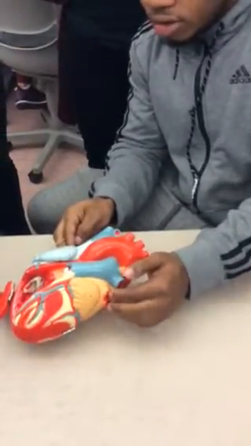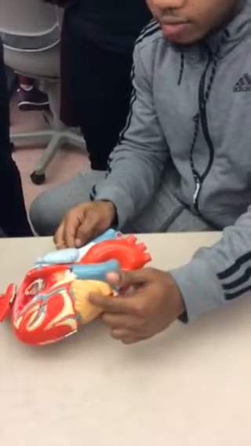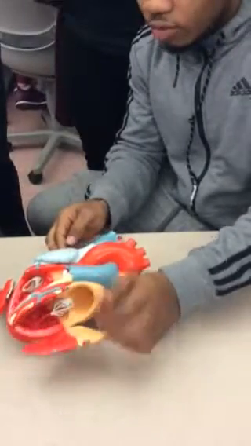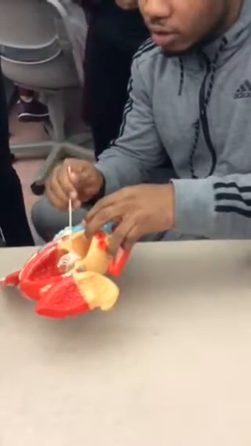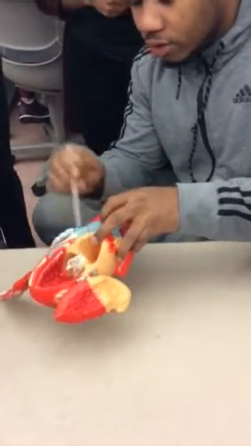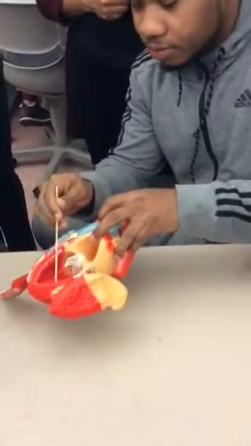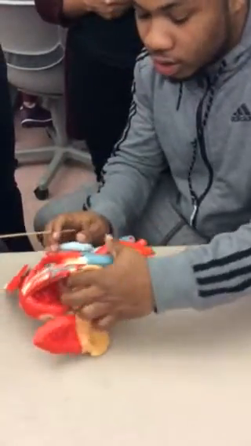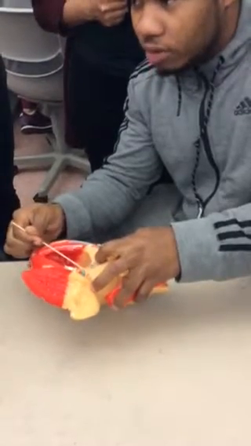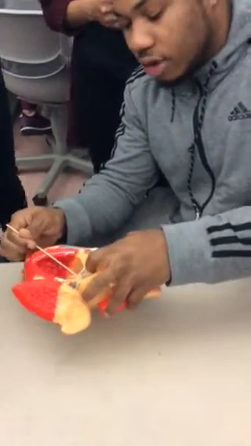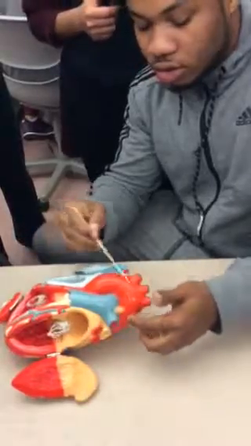And from the pulmonary veins, it goes to your left atrium. And when the atrium contracts, it goes to this valve here called the bicuspid valve or mitral valve. And from the mitral valve, it goes to your left ventricle. And when the ventricles contract, the blood goes to this valve here called the aortic semilunar valve. And from the aortic semilunar valve, it goes to your aorta.